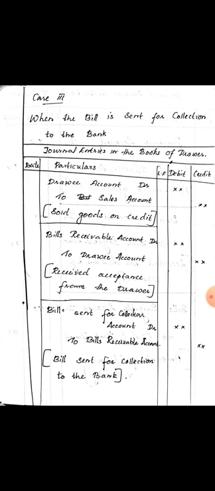Next, case 3. When the bill is sent for collection to the bank.